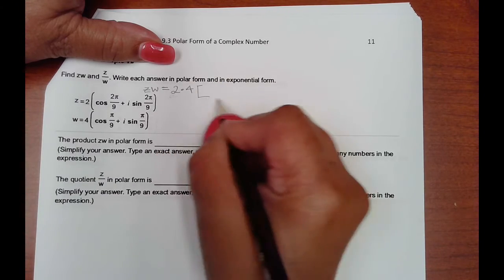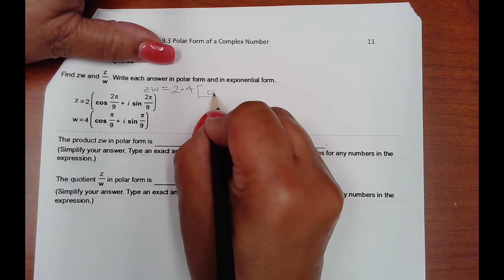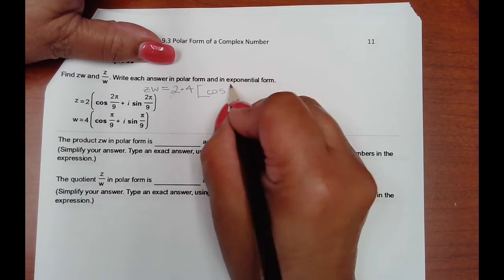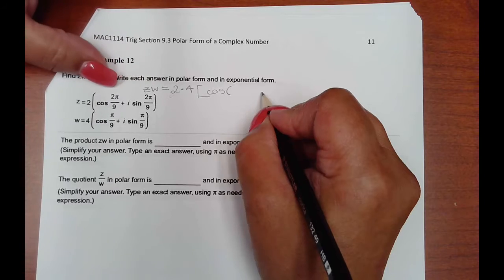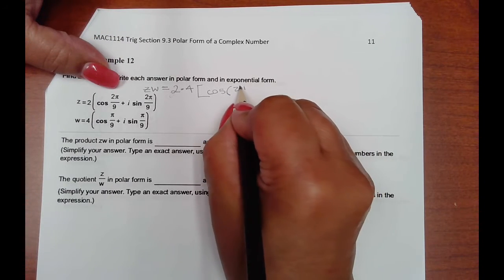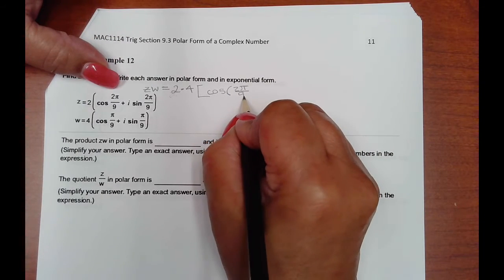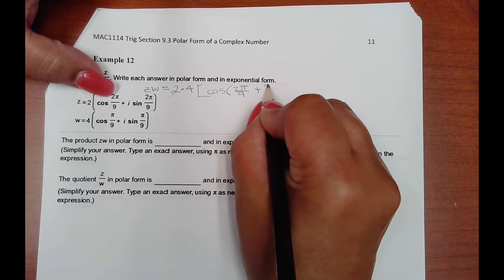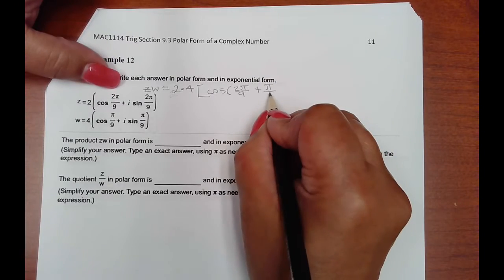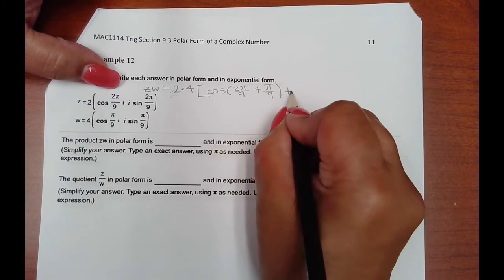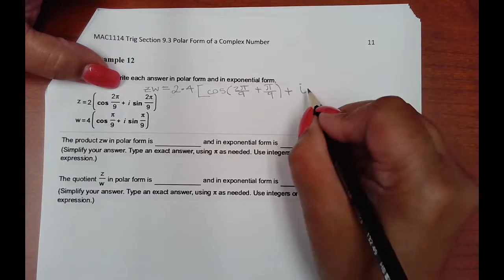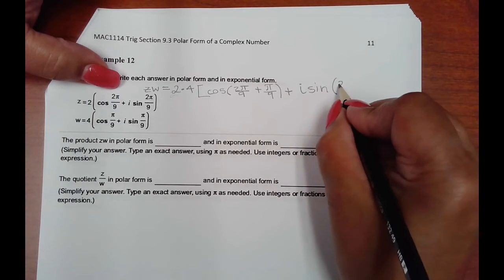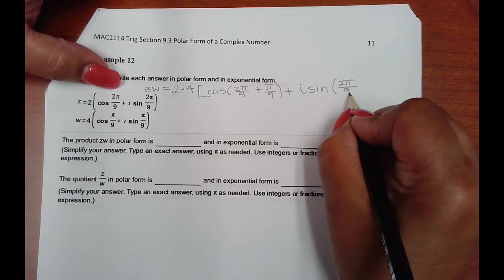And then inside here, where you'll put the polar version of this complex product, it's cosine, and you're going to add the two angles together: the 2 pi over 9 from the first polar number added to the angle from the second polar complex number. And then here's the imaginary portion of your product, always related to the sine and that same angle, that same sum.